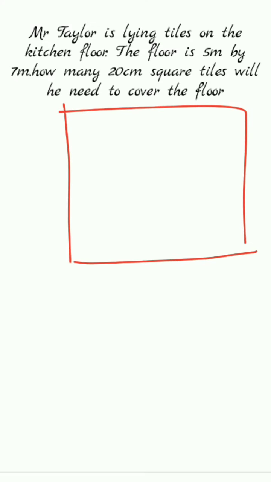So let us draw a rough figure. So this is the kitchen floor, and let us mark its measurement. Length is 7 meter and breadth is 5 meter. So we marked its dimensions. Next sentence. How many 20 centimeter square tiles will he need to cover the floor? And here he needs to cover this floor using tiles whose length is 20 centimeter. 20 centimeter square means the length of the square is 20 centimeter.